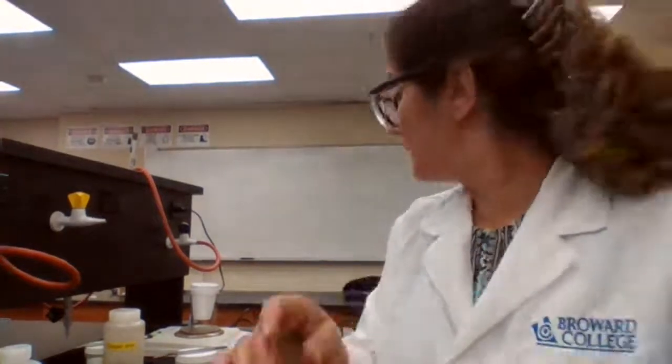We need the mass of solid used. Equal is 1.00 gram.